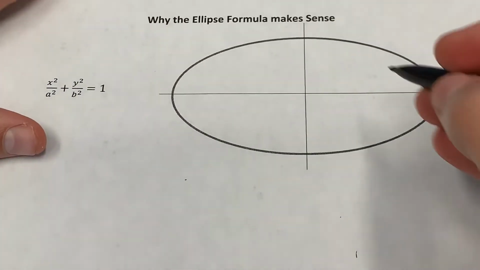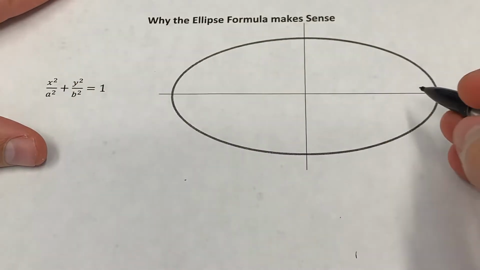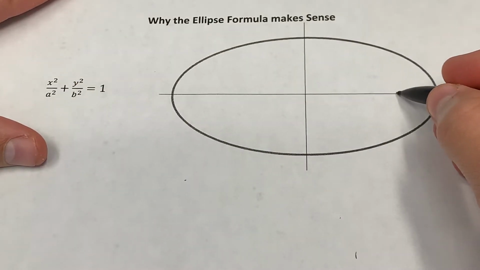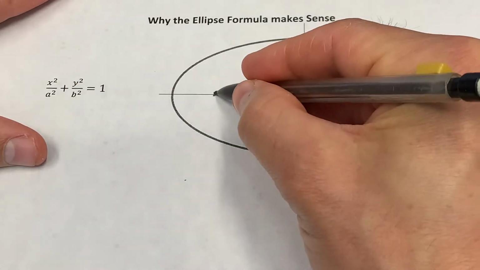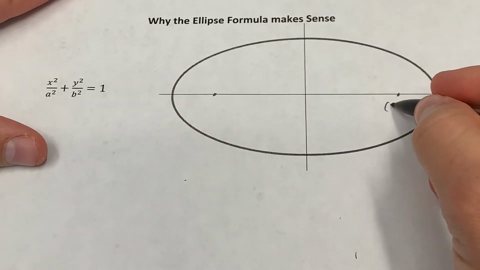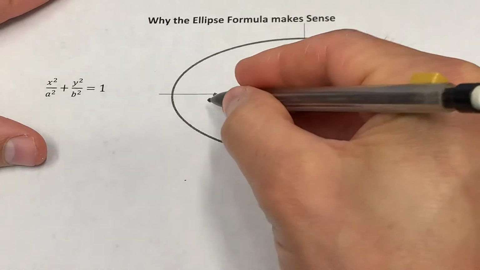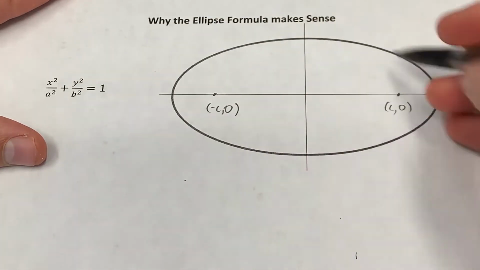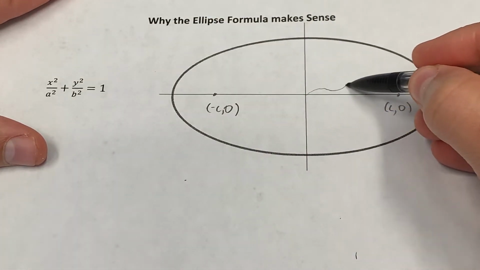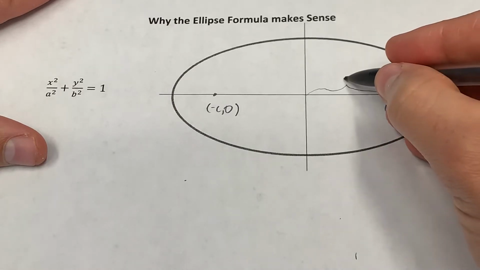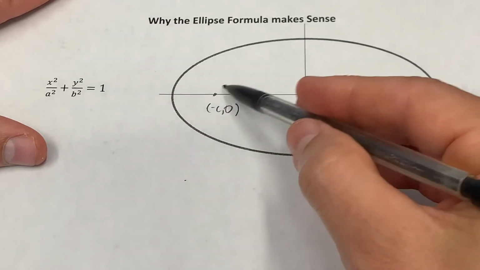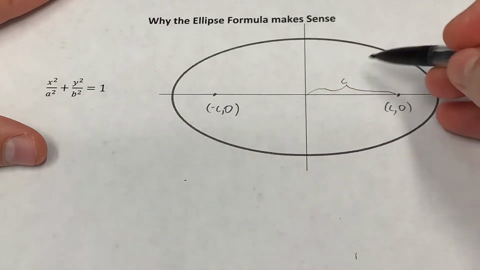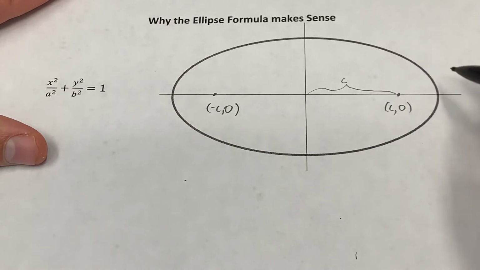So usually the way this derivation starts is it starts with two points, ironically, that are labeled C0 and negative C0, and C doesn't even show up in that equation. So this distance is C, right? And that distance is C also. But then where are the A and the B?